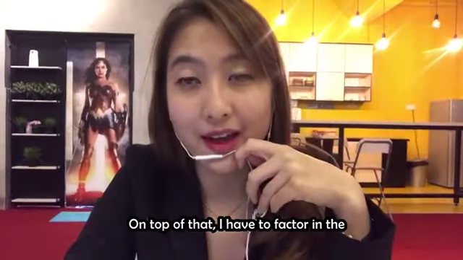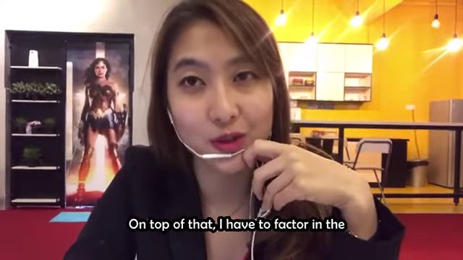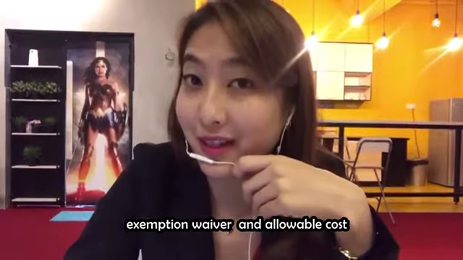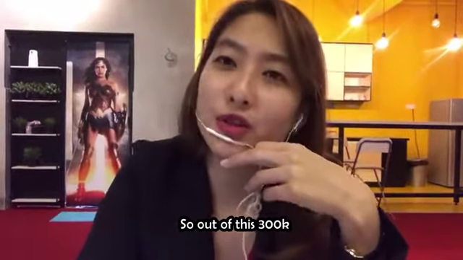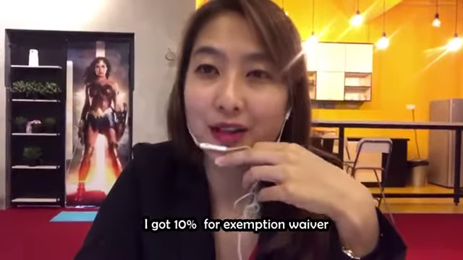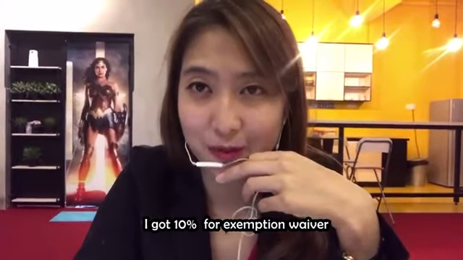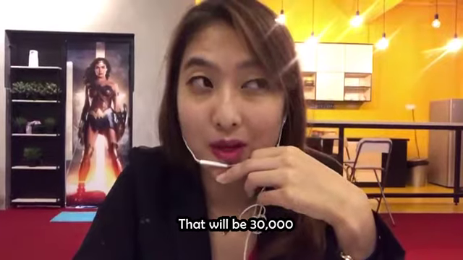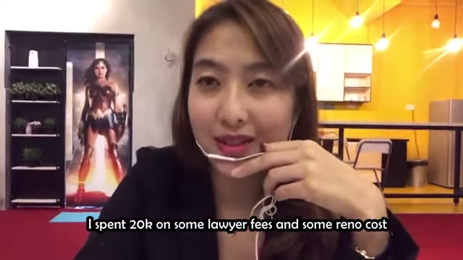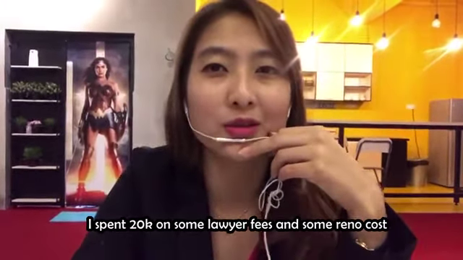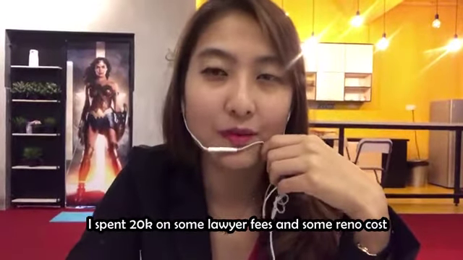Now on top of that, I have to factor in that I have some exemption waiver and also allowable costs. Out of this 300K, I get a 10% discount as an exemption waiver, and that will be 30,000. And on top of that, in terms of my allowable costs, I spent 20,000 on lawyer fees and also some renovation touch-up costs.